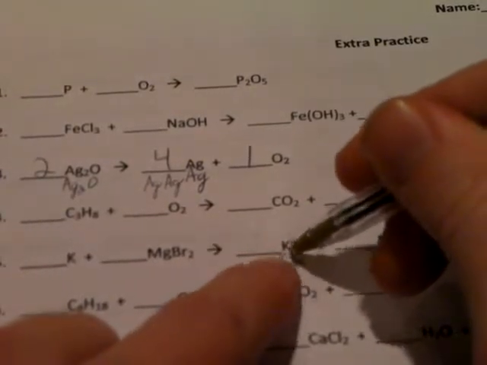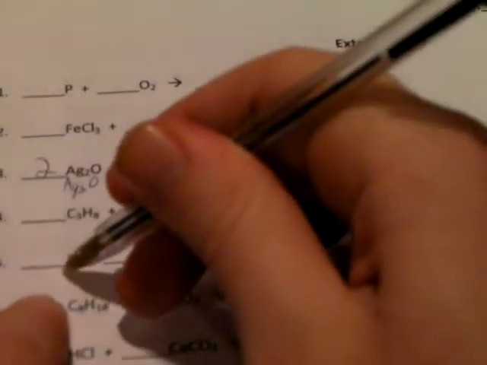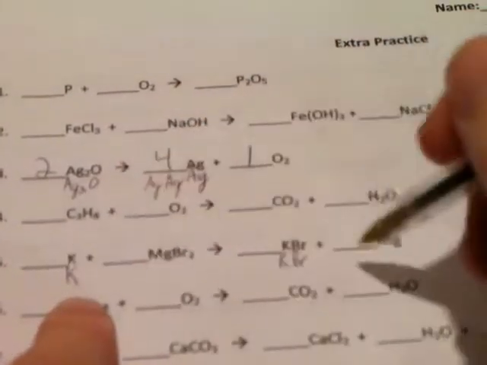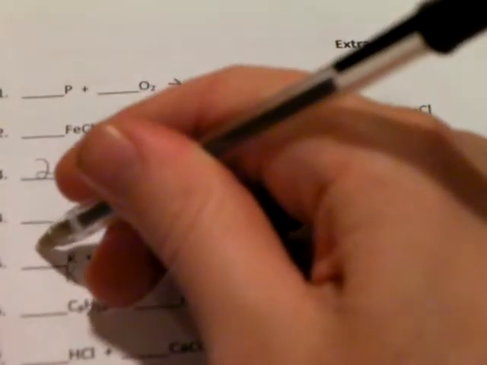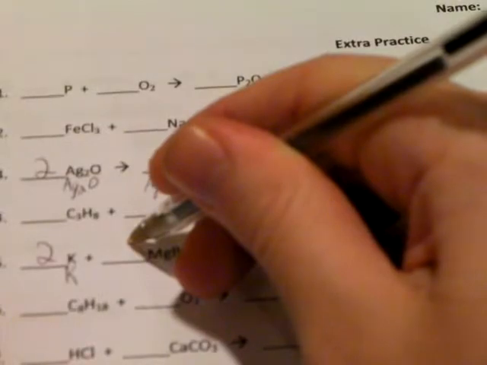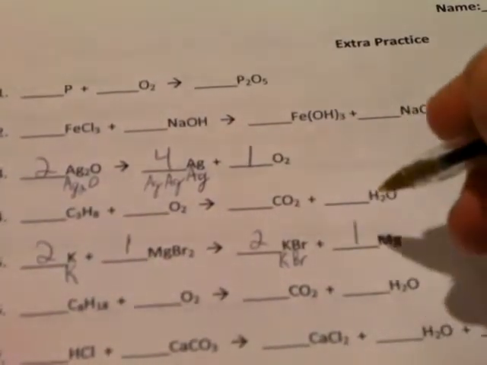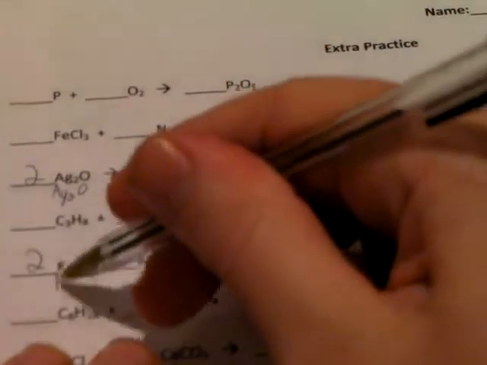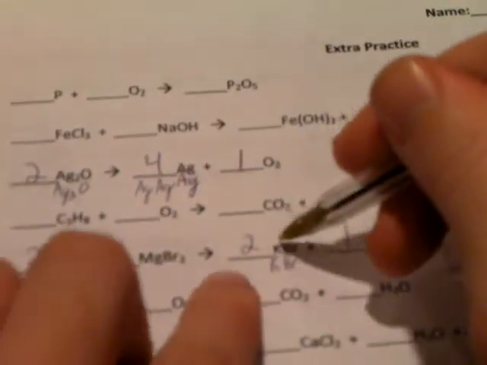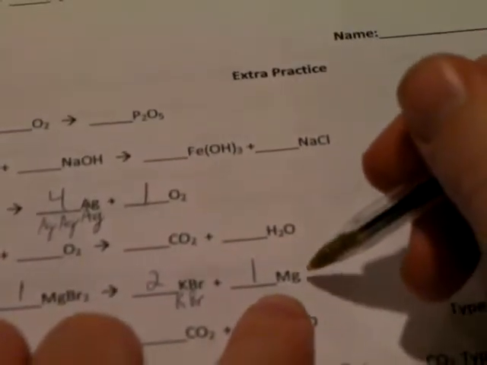That affects the amount of potassium, so I go back over here, I have to add another potassium. Now it's balanced. Now we add the coefficients, 2, 1, 2, 1. 2 atoms there, 1 molecule there, 2 molecules of KBr there, and 1 atom of magnesium.